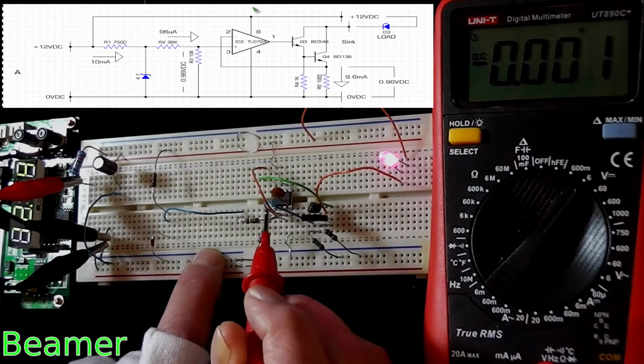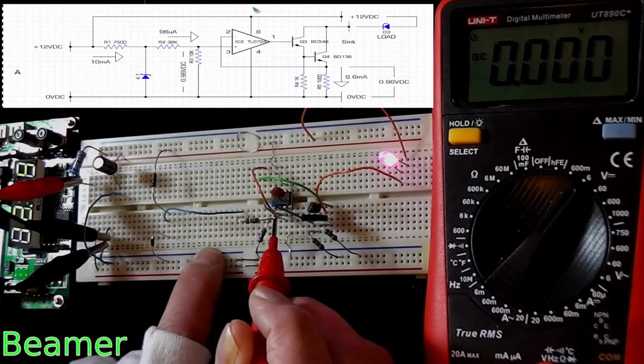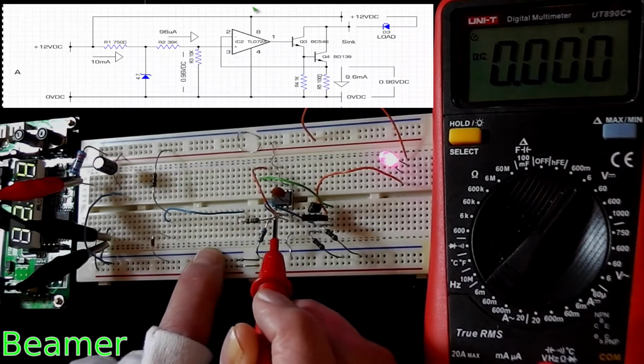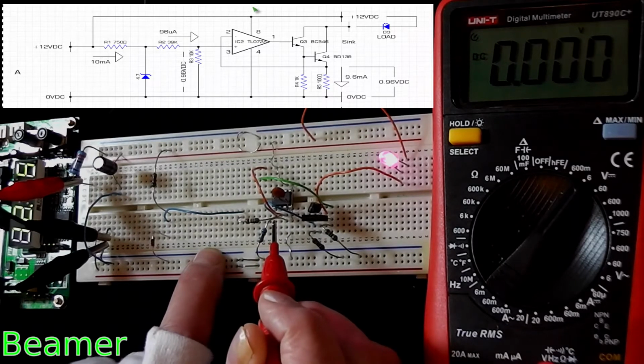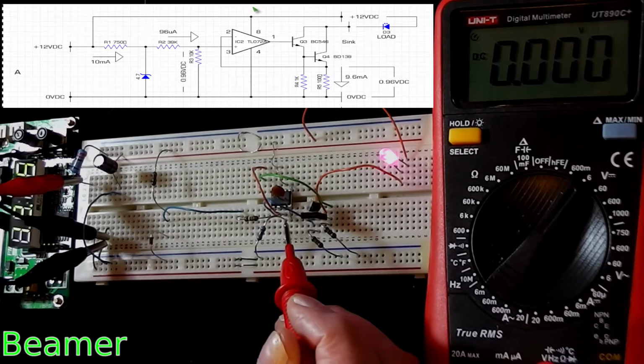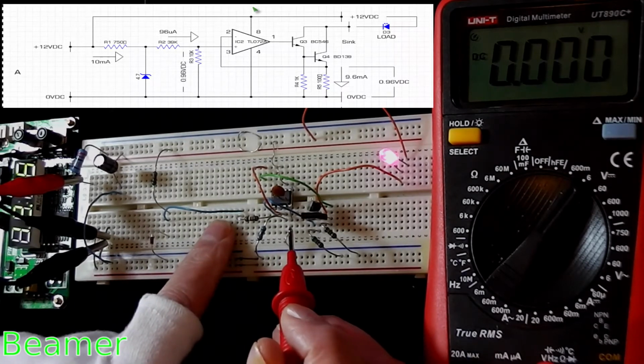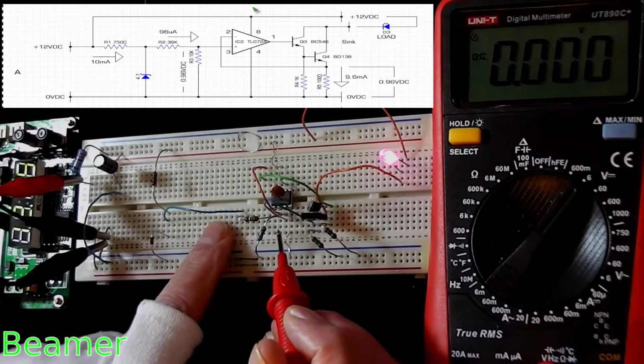I've also included across pins 8 and 4 of IC2 a 0.1 microfarad ceramic capacitor. In the data sheet it does recommend it, and with certain op amps it is required to have that decoupling immediately on the power supply pins of the op amp.